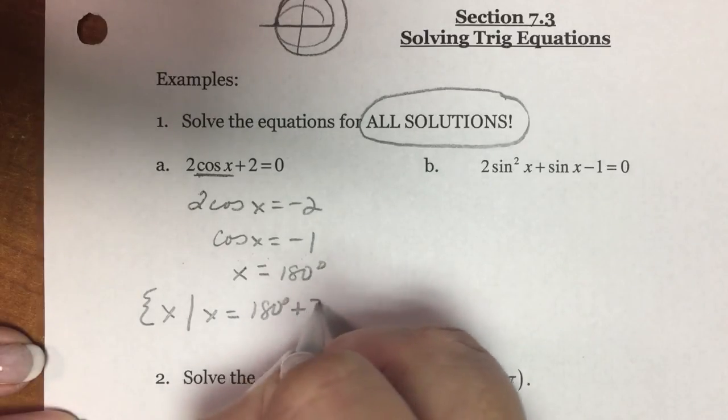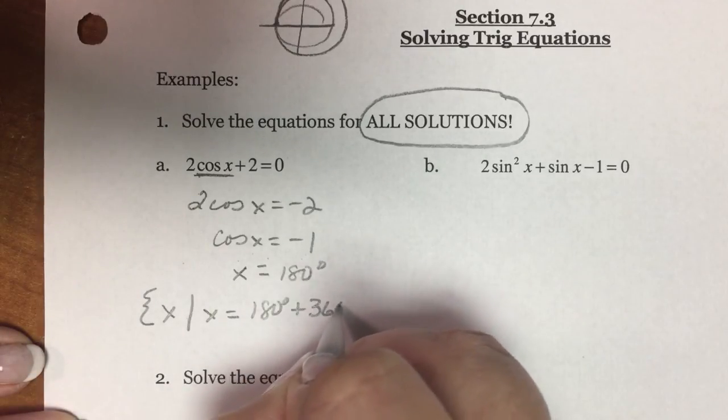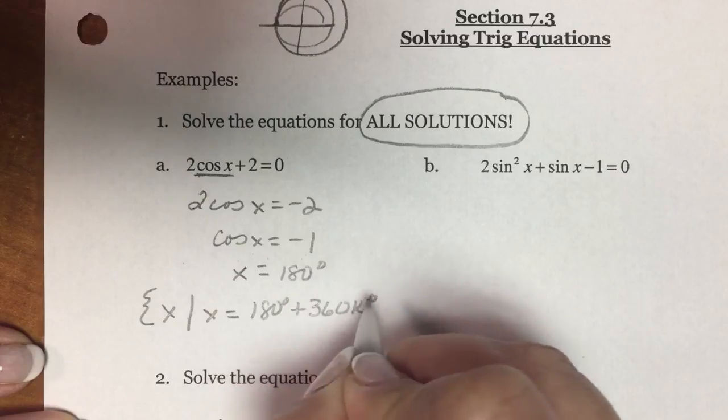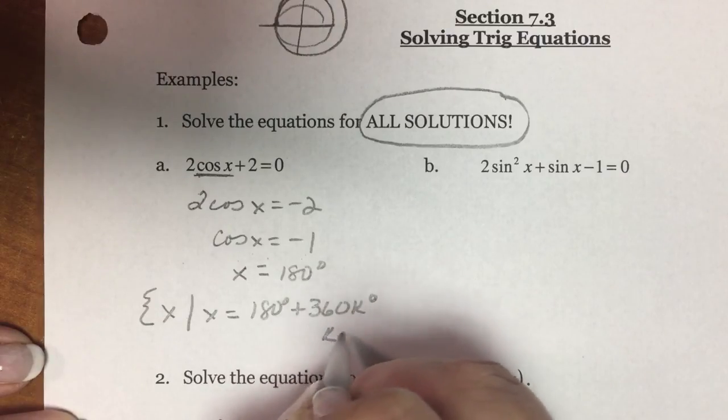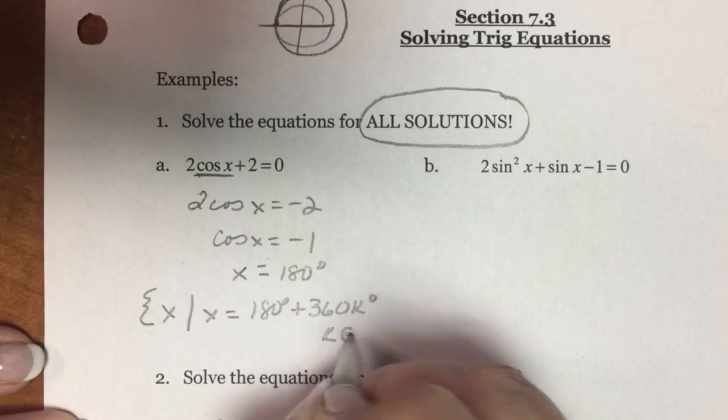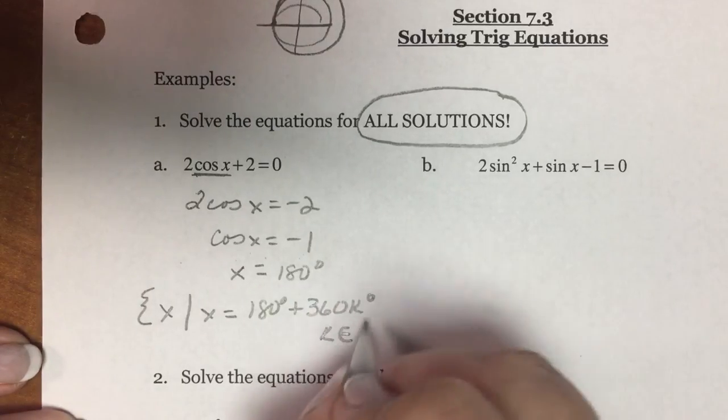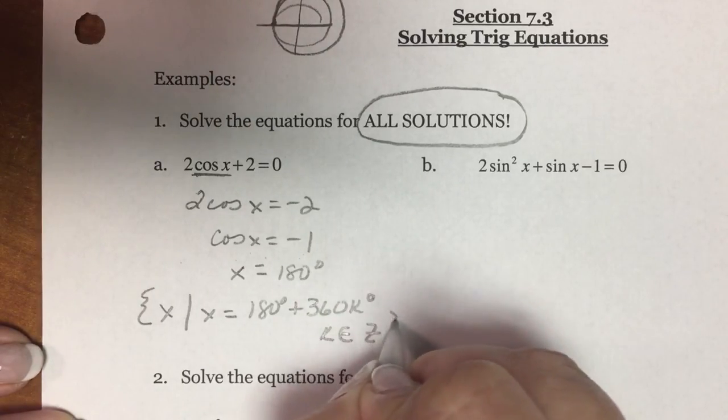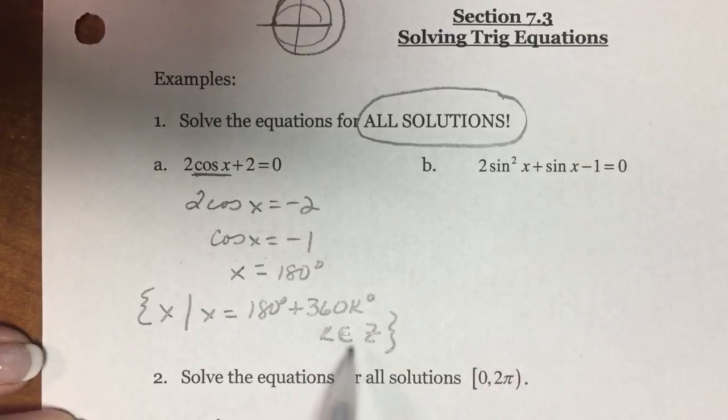I keep adding 360k degrees, where k is an element of, that's what that symbol means, Z, which is the integers. Remember, integers are numbers like 0, 1, 2, 3, -1, -2, -3.